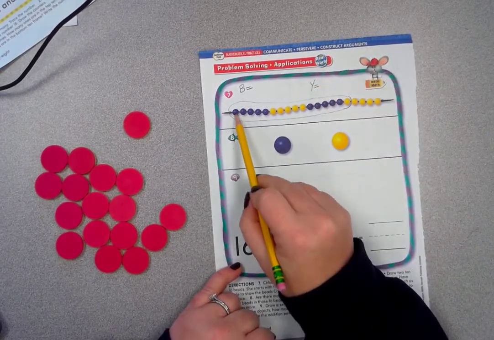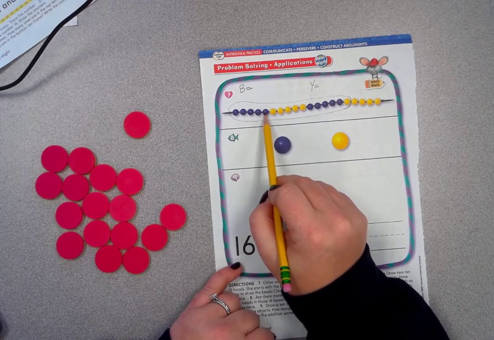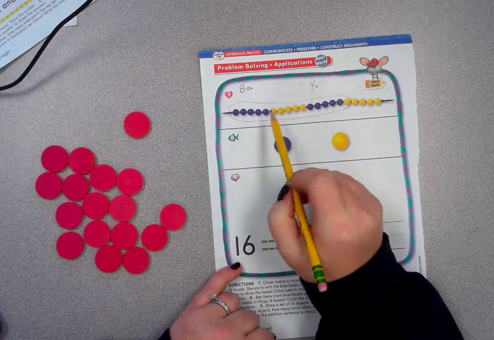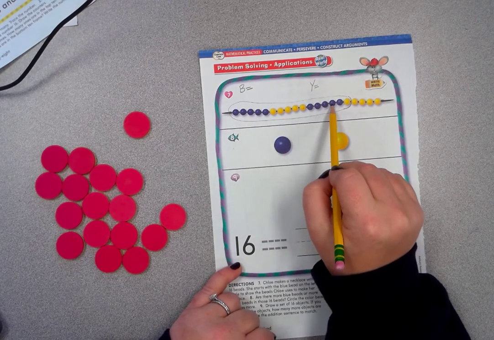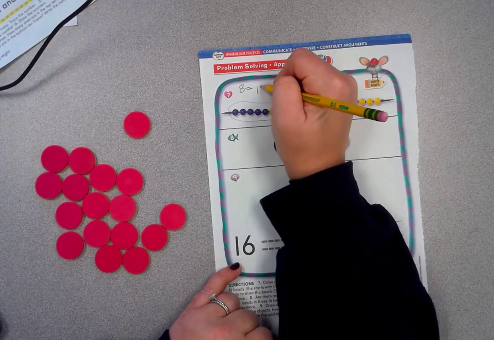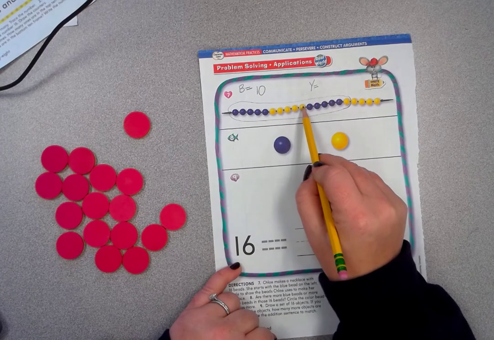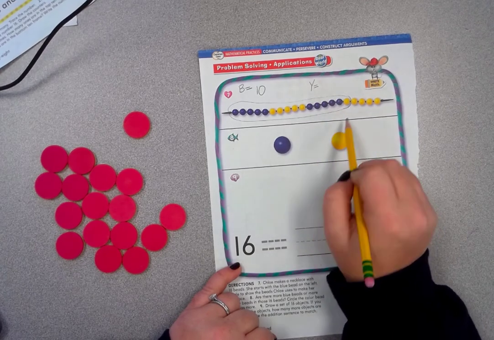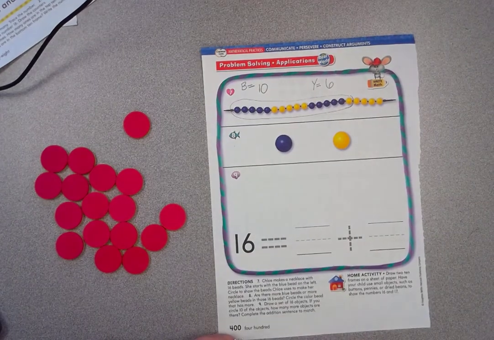So let's count them. 1, 2, 3, 4, 5. And then remember, we skipped the yellows because we're just counting blues right now. 5, 6, 7, 8, 9, 10. So there's 10 blues and 1, 2, 3, 4, 5, 6. Don't forget that last little one. 6 yellows. So how many did we have more of?